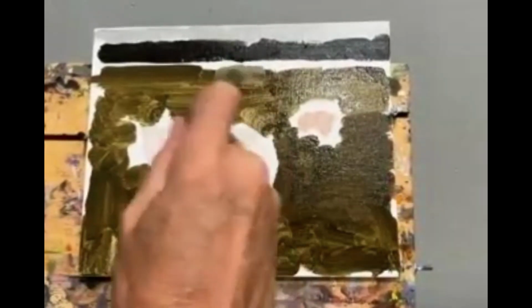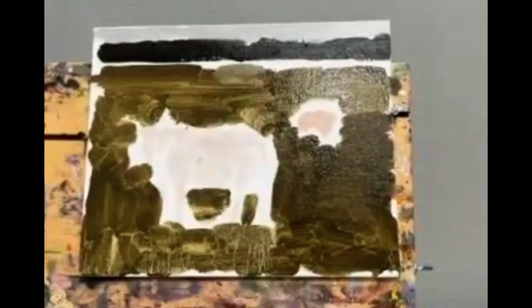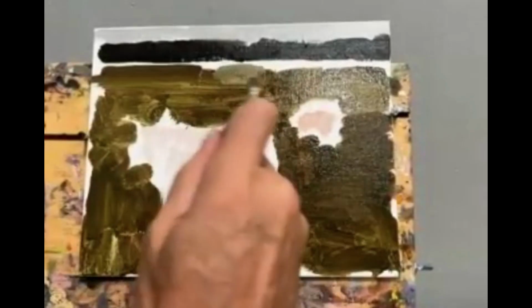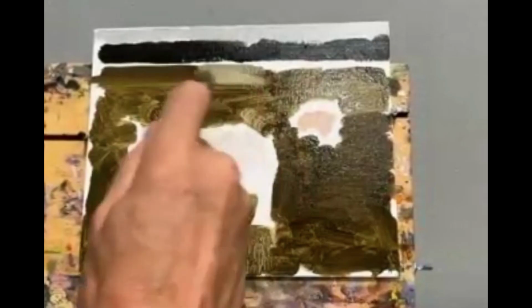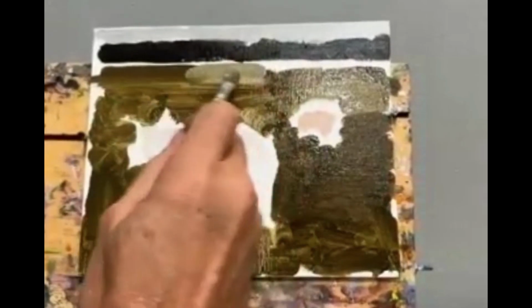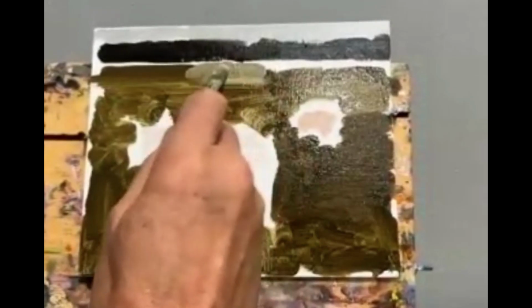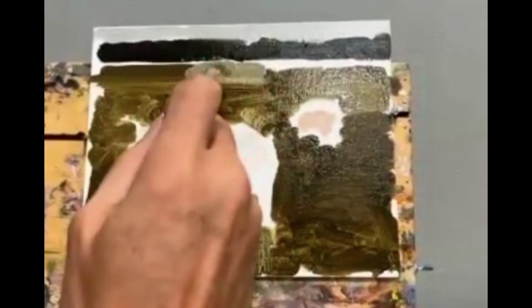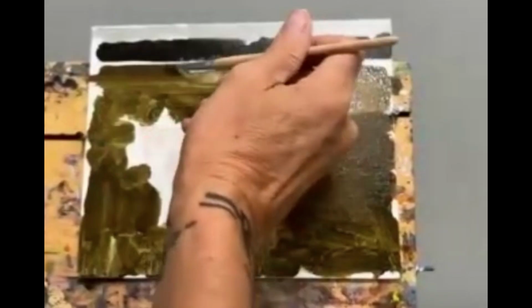It's not a cow. Cows are cute. Right here? Yeah, it is. Yeah, happy accident. It is pretty cool.